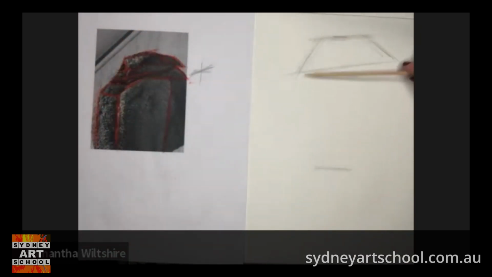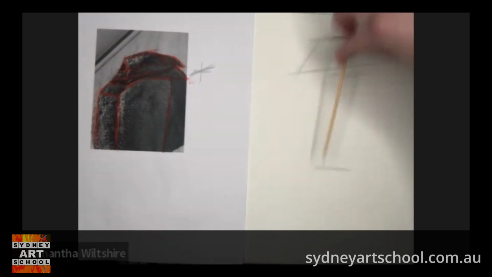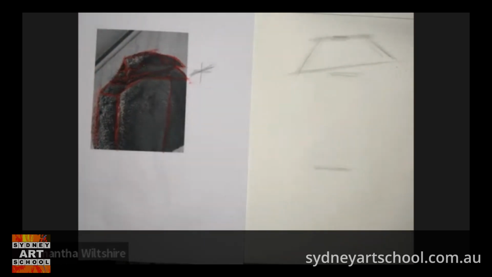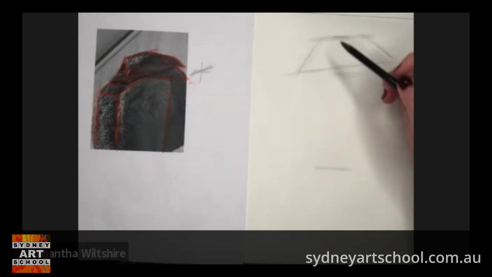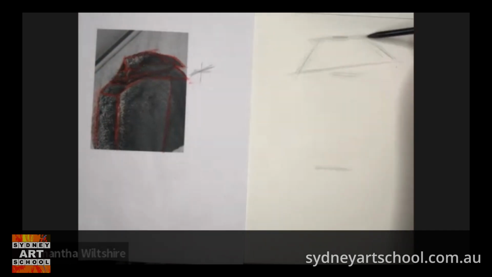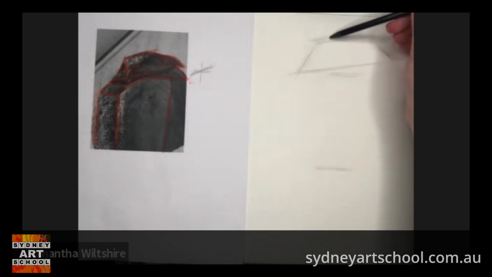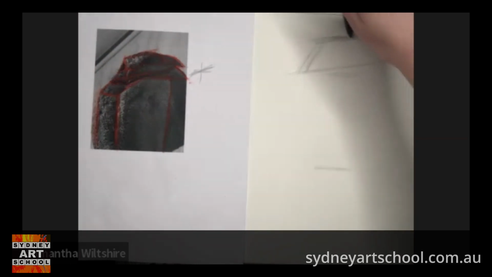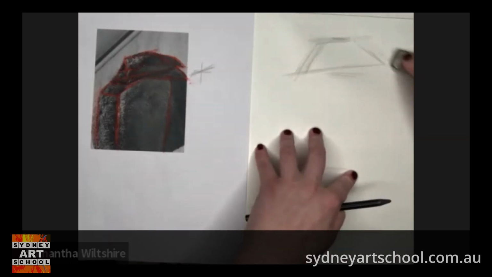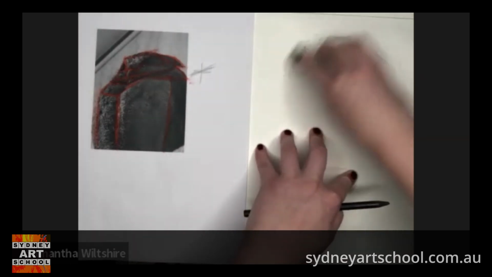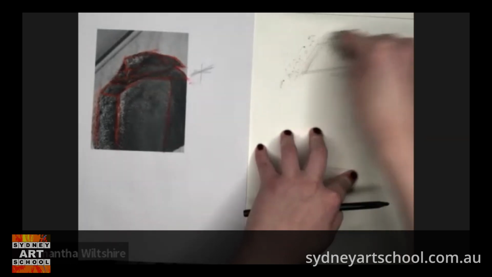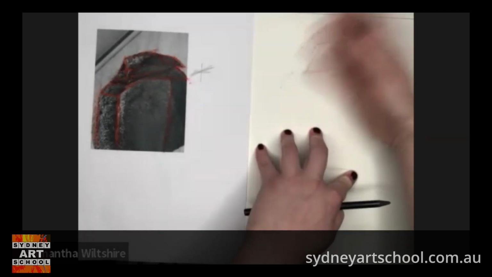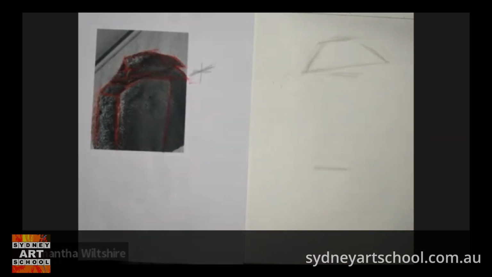Let me see if I've got the same thing going on. See, 1. Whoa, mine is way, way, way, way off. So I'm going to be changing mine. I'm going to be bringing this line in. And I'm going to be bringing this line in as well. Because I can move things around, I am not committed to these lines. Absolutely not. This is the stage where I want to be moving these lines around because I haven't done any detail just yet.